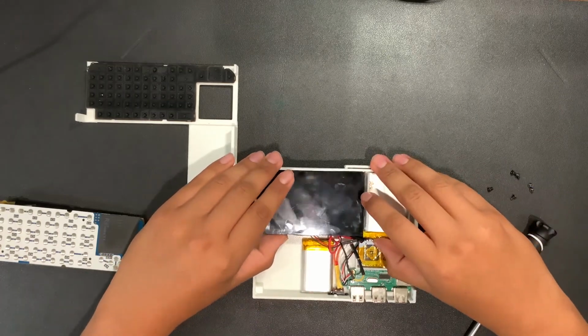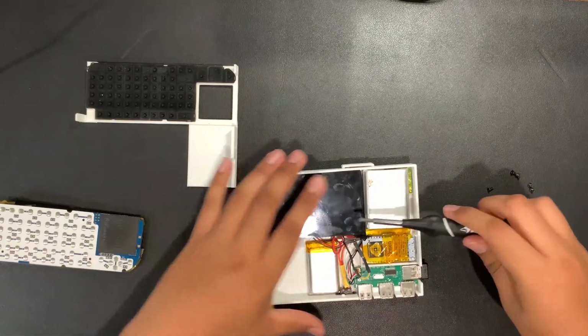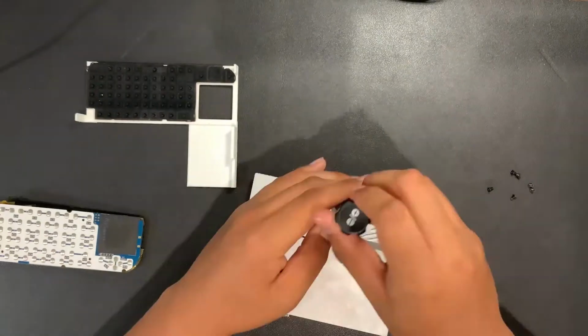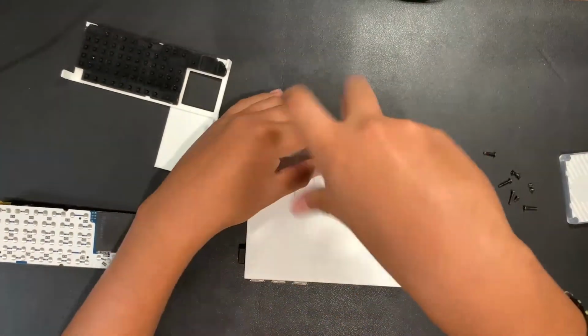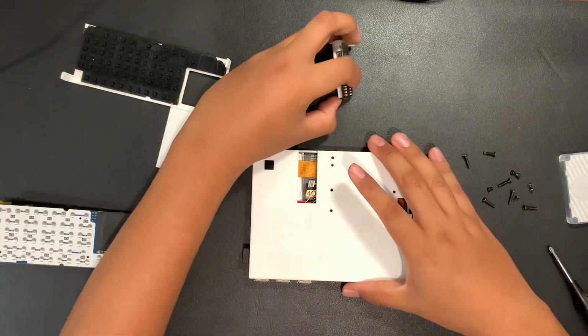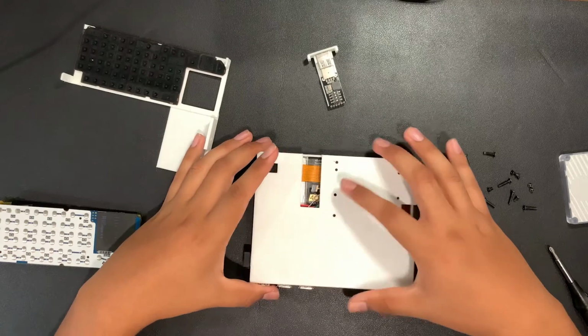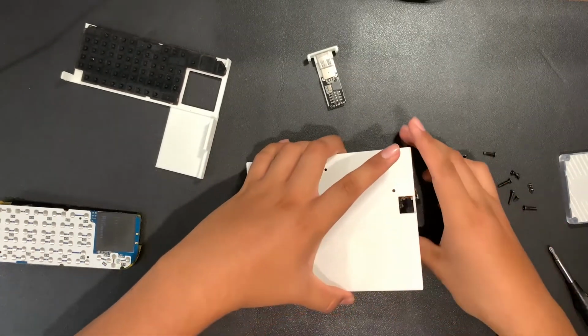Alright, so before the top part can be removed, 4 screws need to be removed at the back. I'm also going to be removing the coil USB, which also takes another 4. And after all screws are removed, the front plate can finally be removed. Now I'm also removing the USB, the bad USB, and that just pops off.